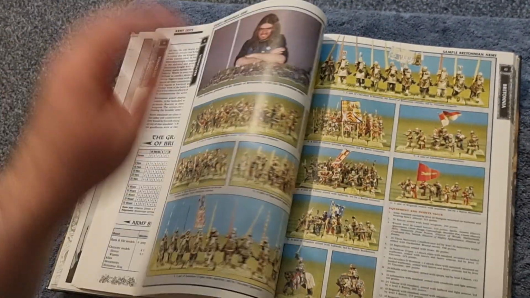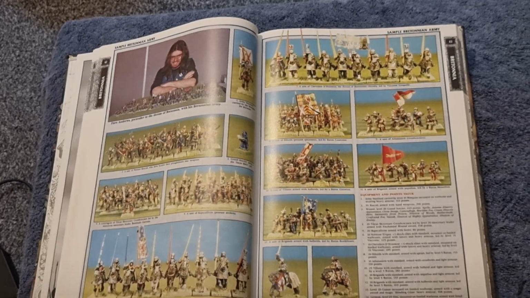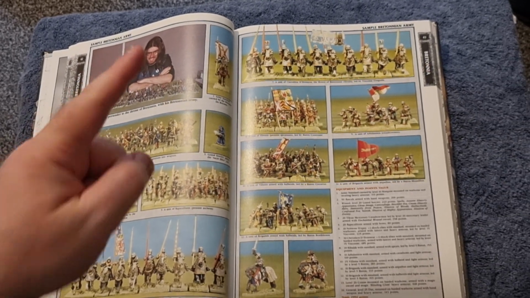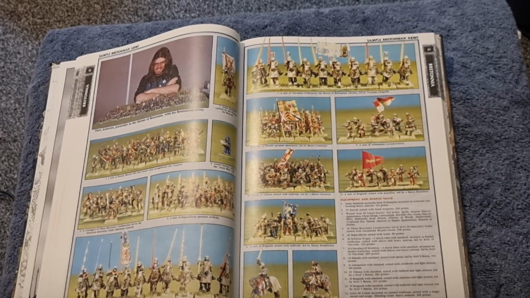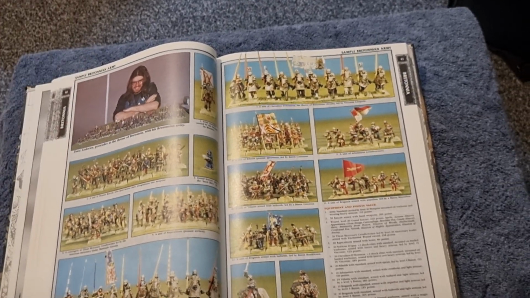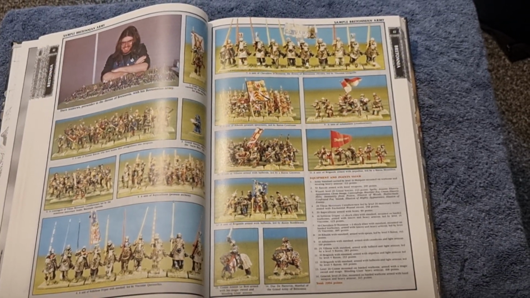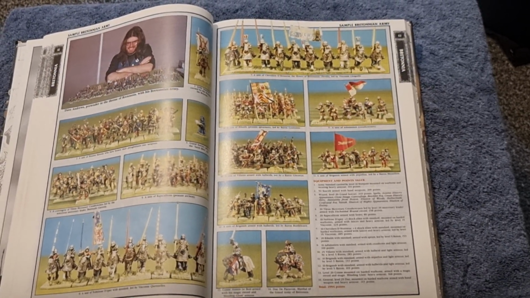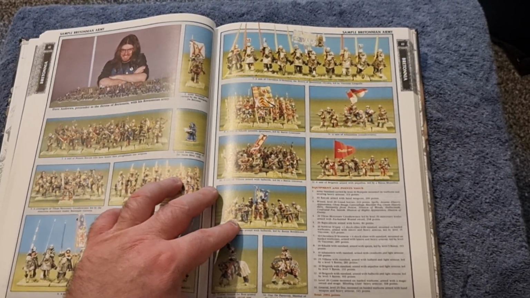Because it's sort of, yeah, and of course, Dave Andrews looking very pleased about having been able to smuggle his War of the Roses army in and pretend it's the Bretonian army, apparently. But yeah.